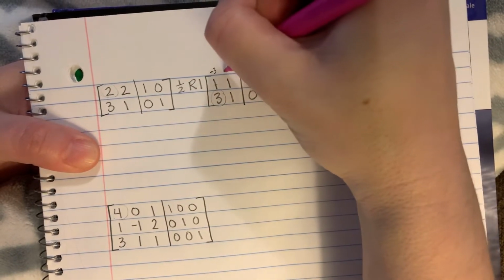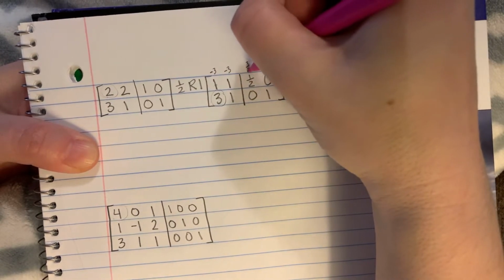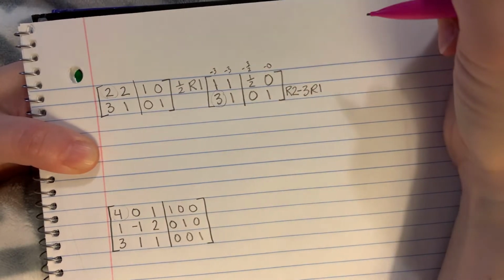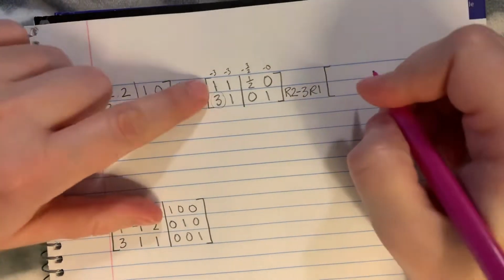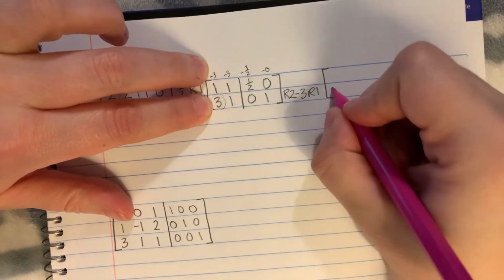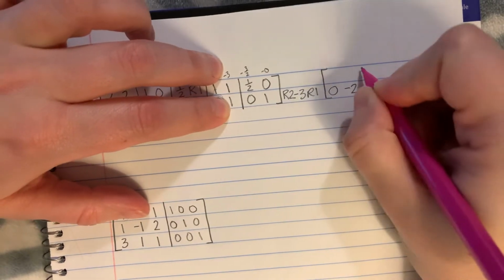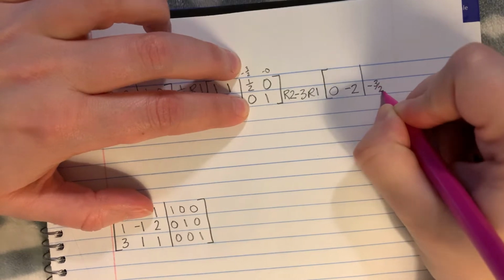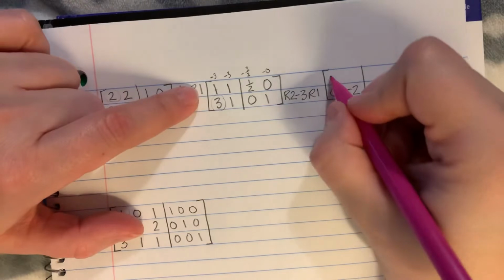So this times 3 and subtract it. This times 3 would be 3 over 2 and subtract it. This times 3 would be 0, subtract 0. Okay, so that's going to leave me with 3 minus 3 is 0. 1 minus 3 is -2. 0 minus 3/2 is -3/2. 1 minus 0 is 1. Top row is going to stay the same.